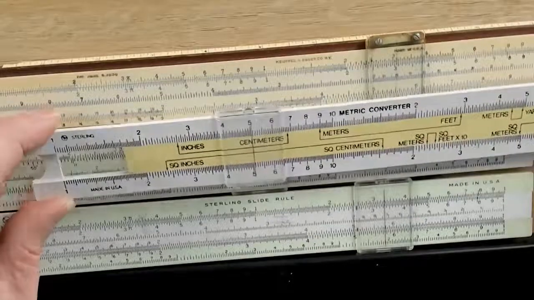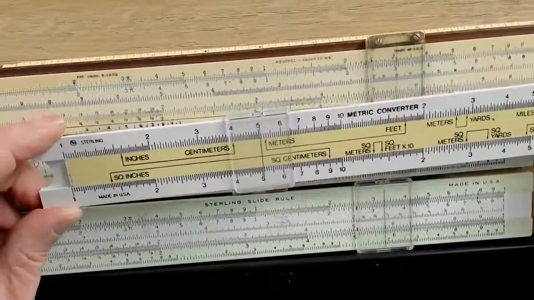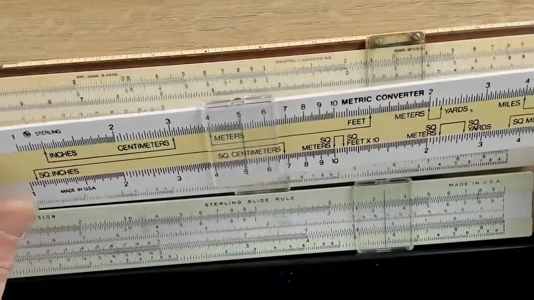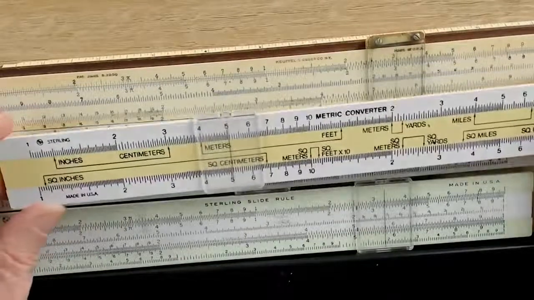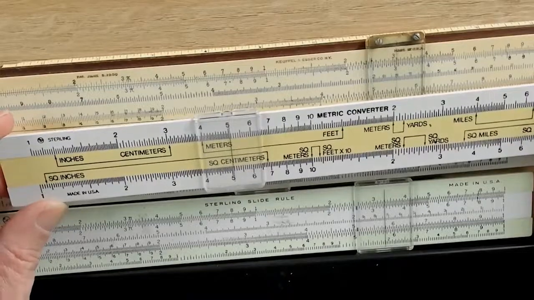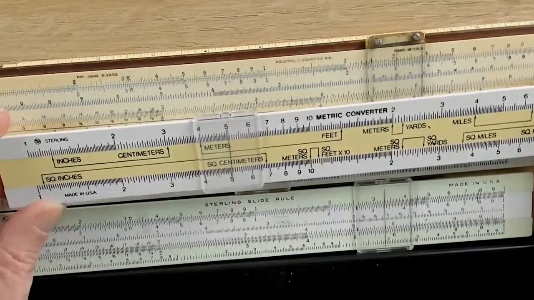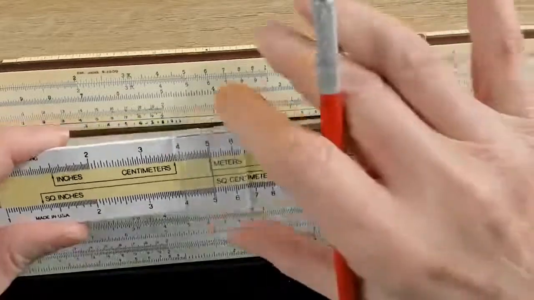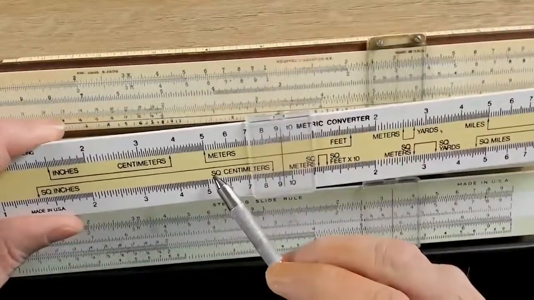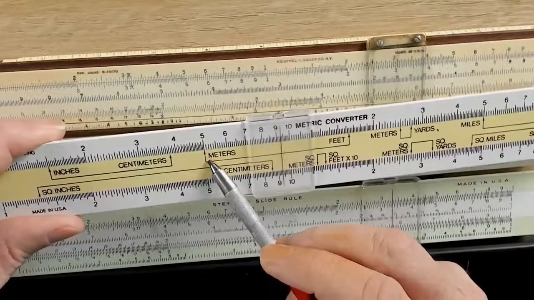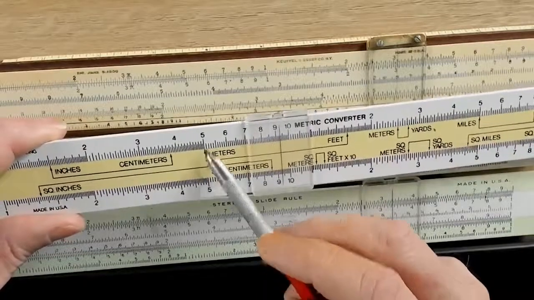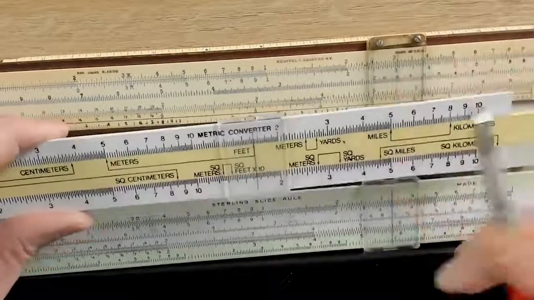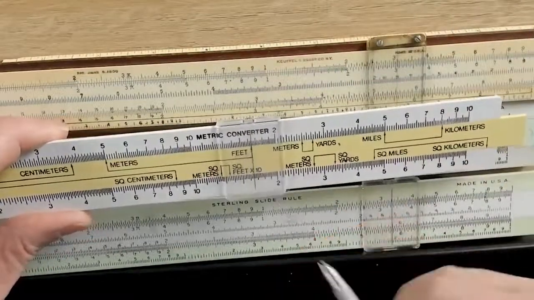Now, this particular slide rule is designed for a specialty task. This is a conversion slide rule. It's not a slide rule like you would consider, but if you want to be able to convert meters to yards or meters to feet, square meters to square yards, etc., you can use a device like this. So for example, if we want to figure out how many feet are in 5 meters, we put the meter mark right underneath the 5, and then we read out here to the foot mark, and we come up to a little bit over 16 feet.